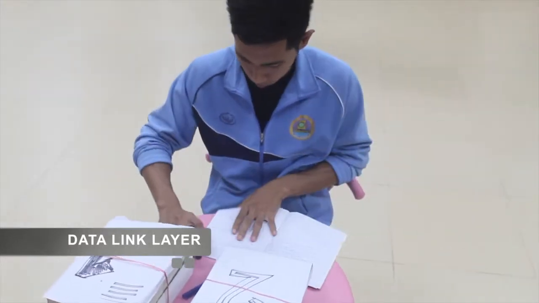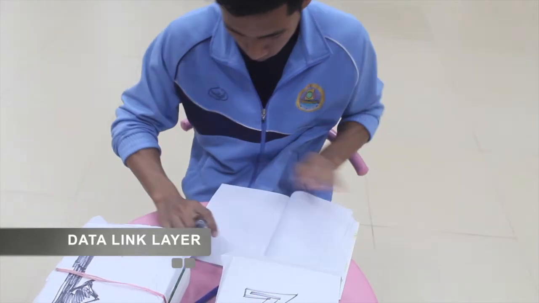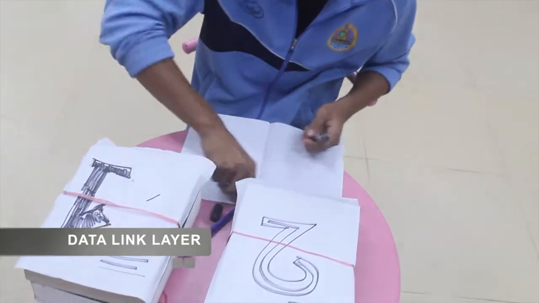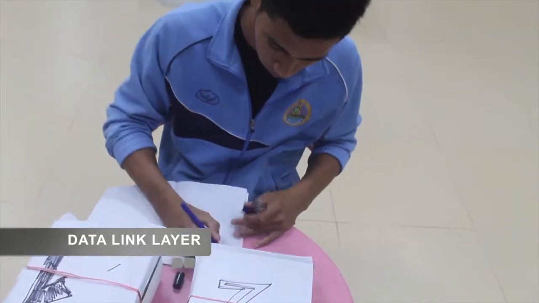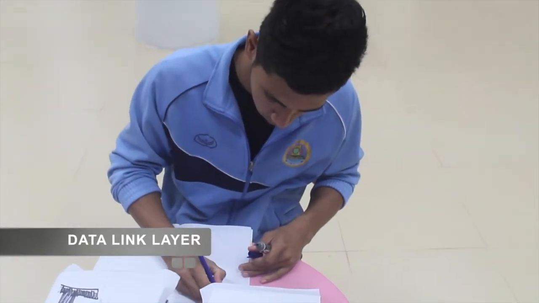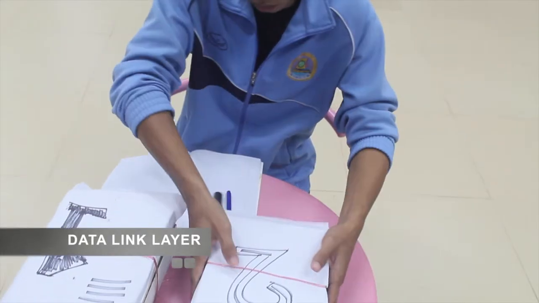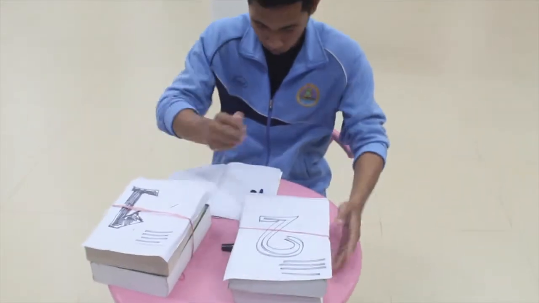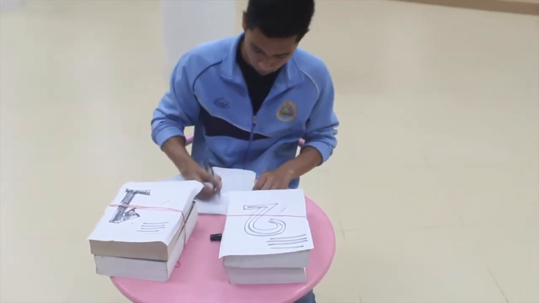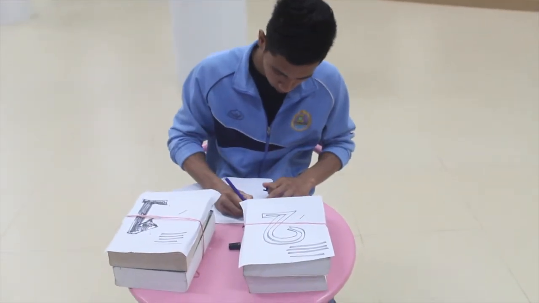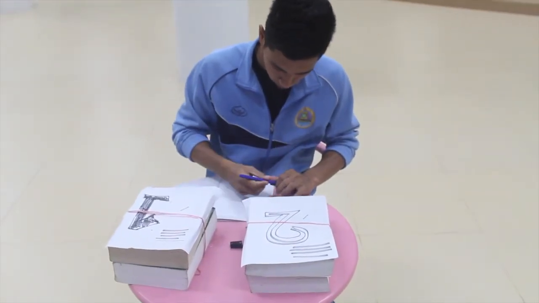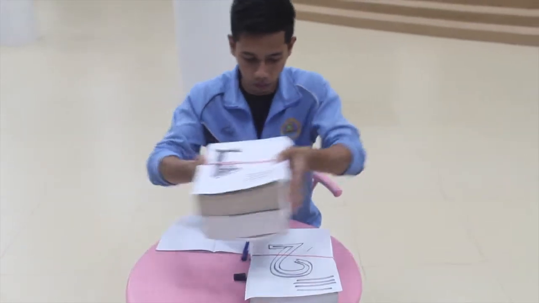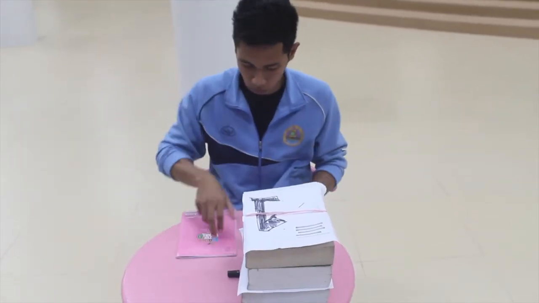In the data link layer, compared to the post office, the post office officers will collect all the letters, arrange them and correct them, and keep them in the right locations, so that those letters are not missed or lost somewhere. They make sure the letters are in the right place so that the receiver will receive them, so they check it well.